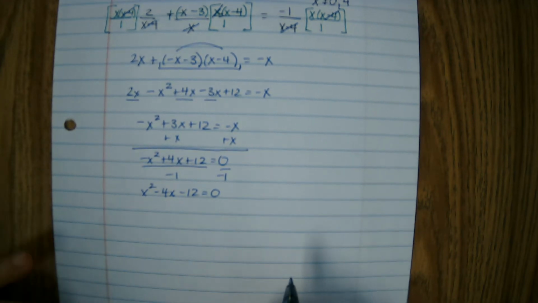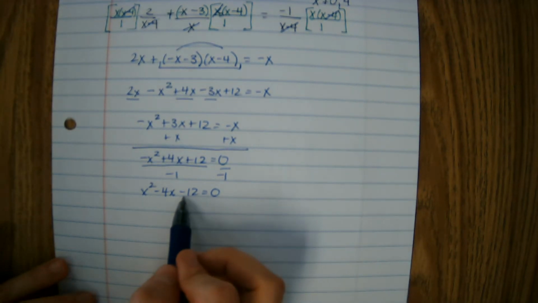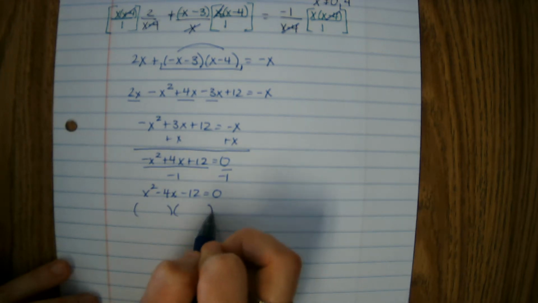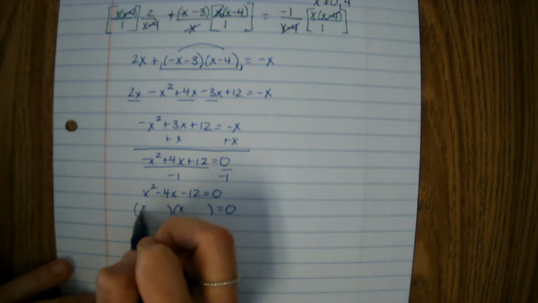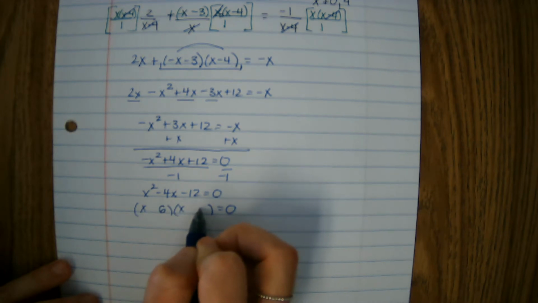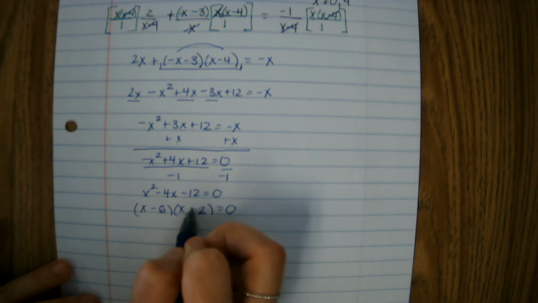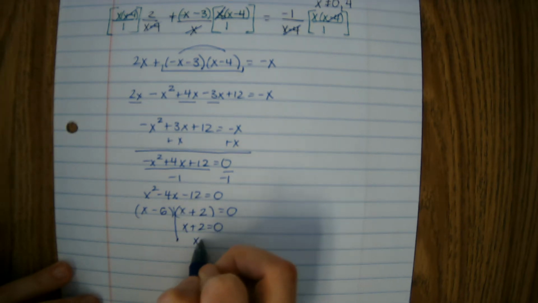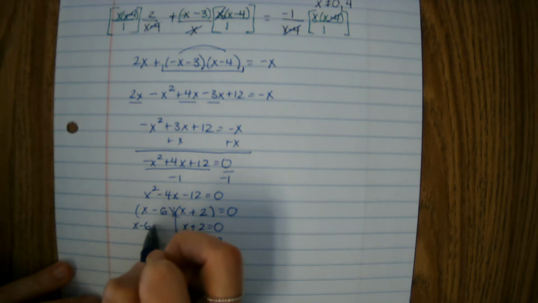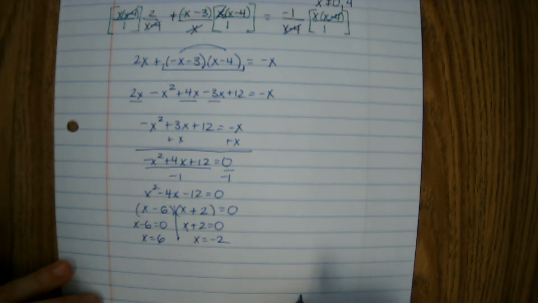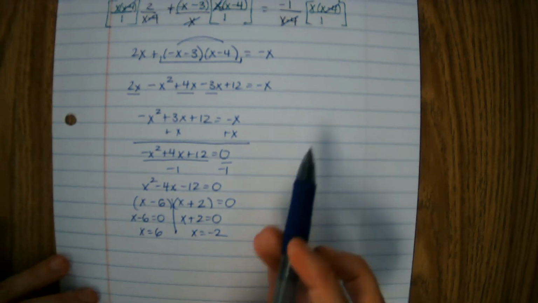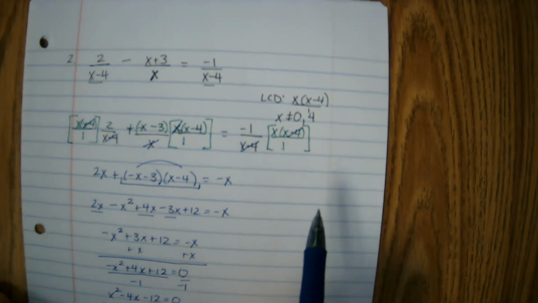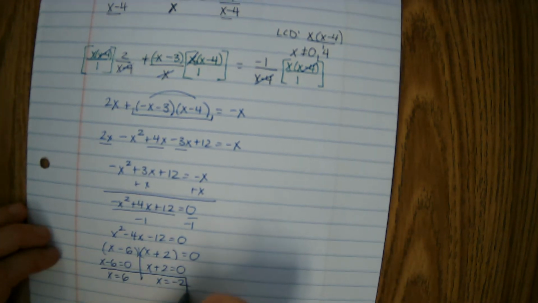Now I have an x squared and an x, so I want to try to factor it. Do I have two numbers that multiply to negative 12 and add to negative 4? I do. We'll take negative 6 and positive 2. Draw our line, set each factor equal to 0, and solve. So I get two answers, 6 and negative 2, neither of which I said I would have to reject. So it looks like I'm going to keep both of them.